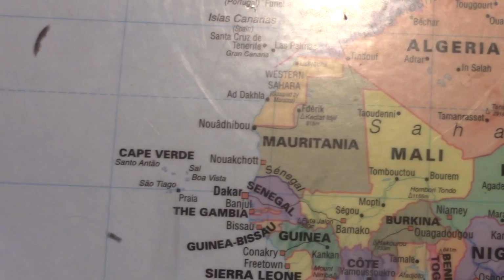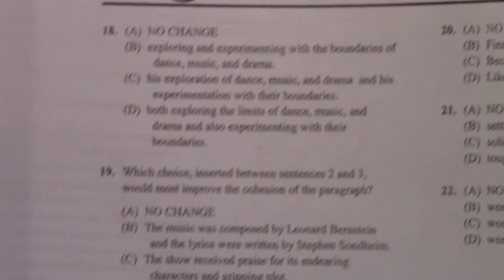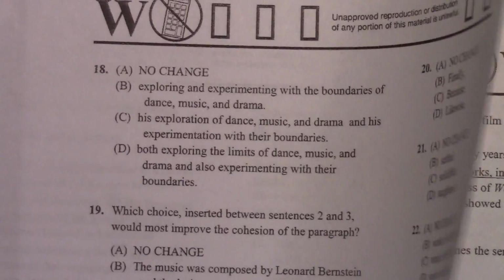Let's go on to 18. I'll have to flip back and forth here. So in 18, let's take a look at our option.